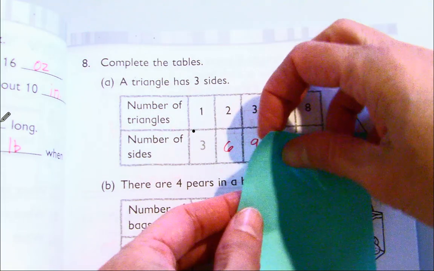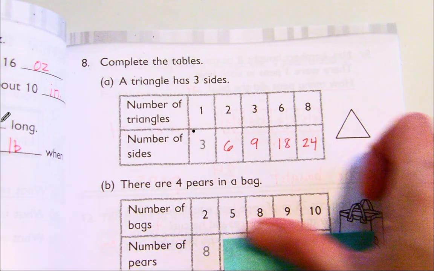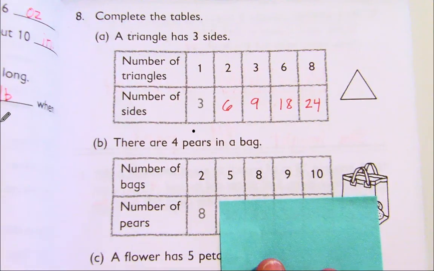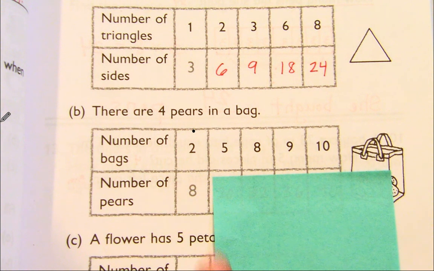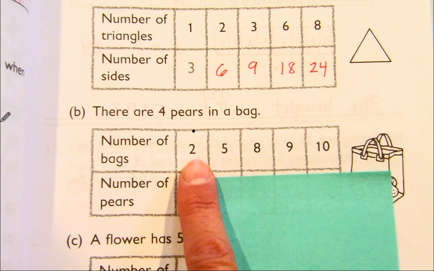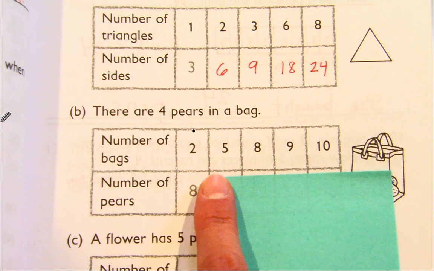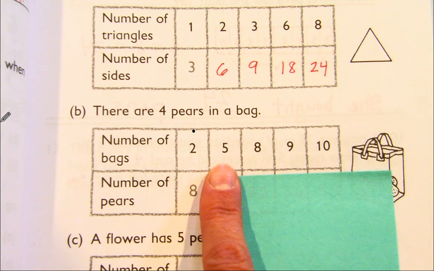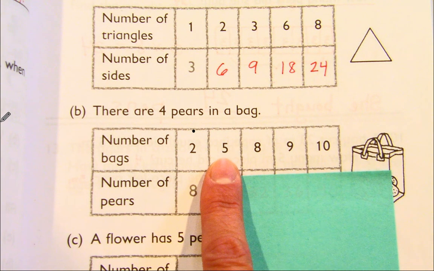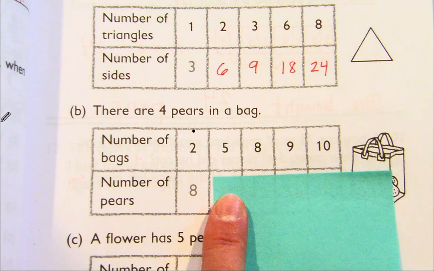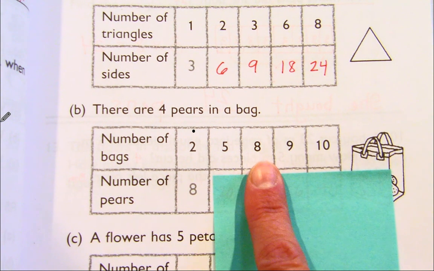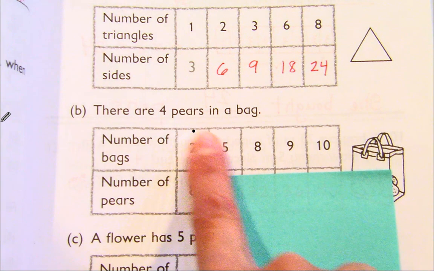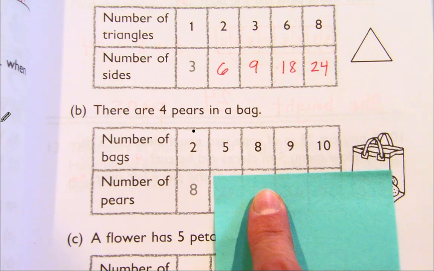Let's look at one more example down here. All right, zoom in for us. So what about if there were 4 pears in a bag, and if you had 2 bags and there were 4 pears in each bag, you're going to do 2 times 4 is 8. And if you had 5 bags of pears, then you're going to do 5 times 4 is 20, right? 8 bags of pears, that would be 8 times 4. 8 times 4, 32. Okay, so you're going to do some multiplying on this page.